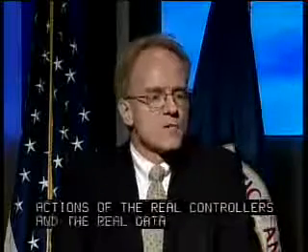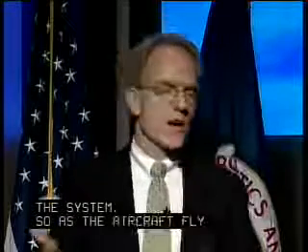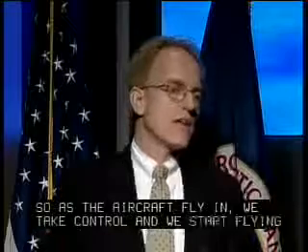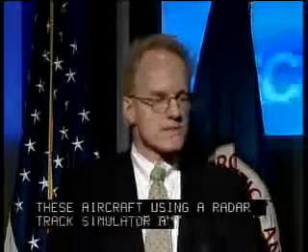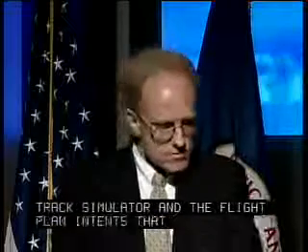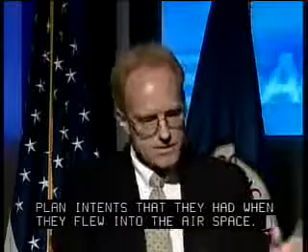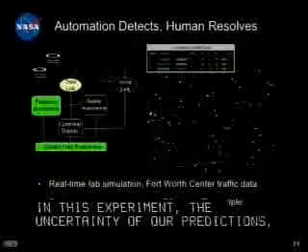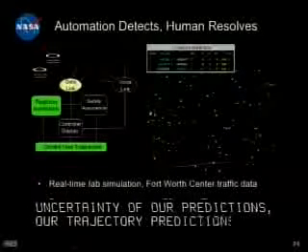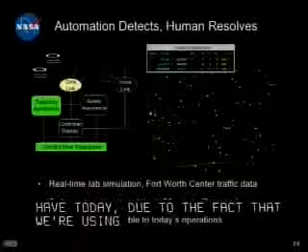So as the aircraft fly in, we take control and we start flying these aircraft using a radar track simulator and the flight plan intent that they had when they flew into the airspace. In this experiment, the uncertainty of our trajectory predictions was roughly comparable to what we have today due to the fact that we were using two trajectory models for modeling and radar track generation.